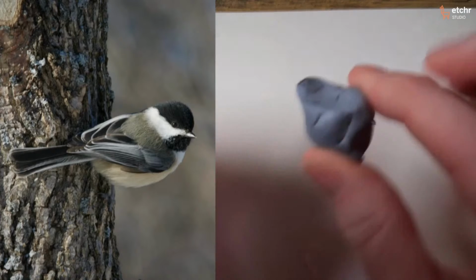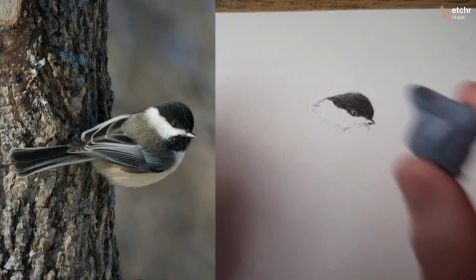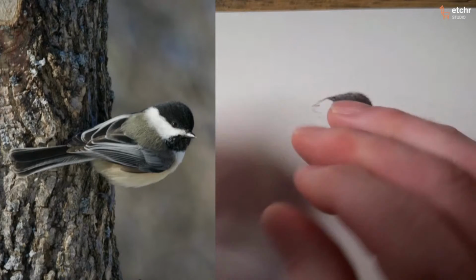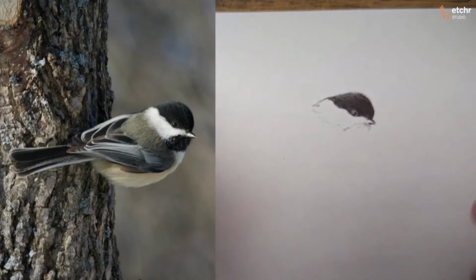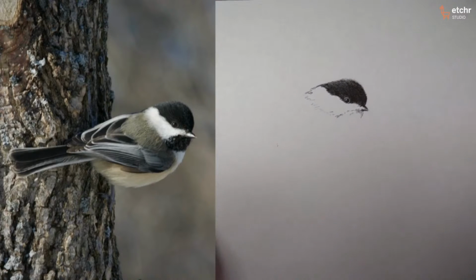The other trick you can do with this is if you are doing a sketch and you're going to do it in ink or whatever the case, if you roll this into like a hot dog and then roll it on your paper, it's a really nice way to lift off graphite consistently. So keep that in mind if you're using graphite to sketch and you want to remove it, this is a really great way to do that.